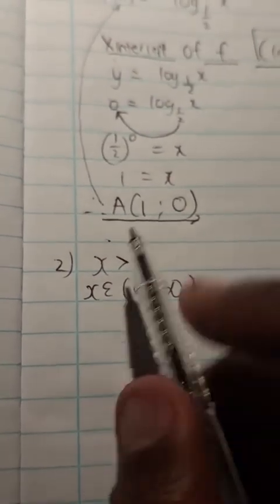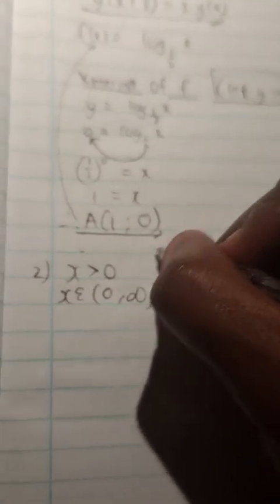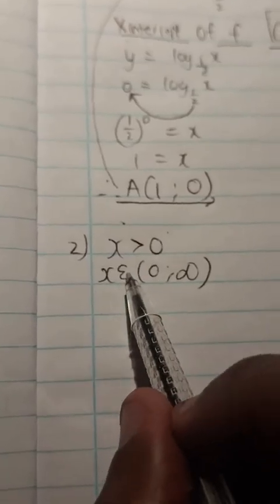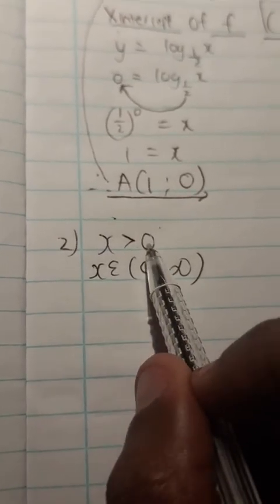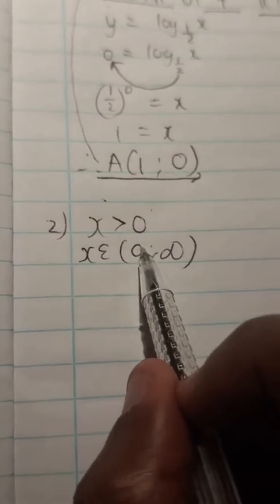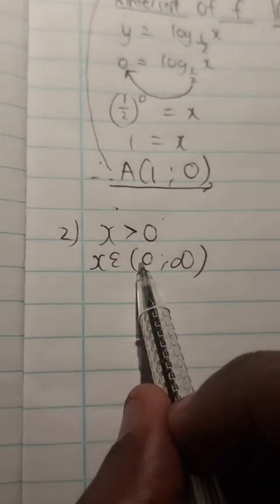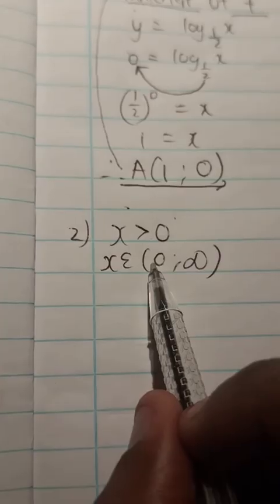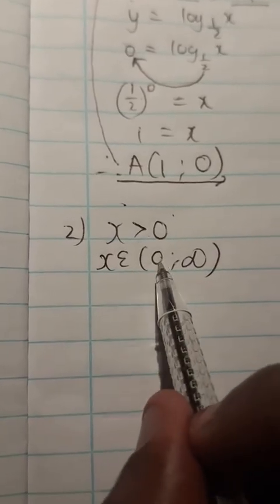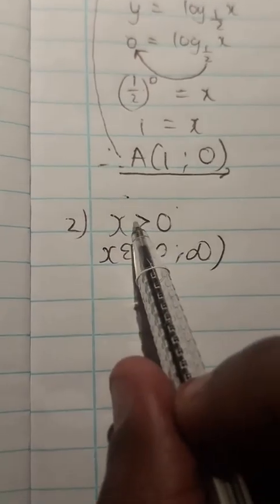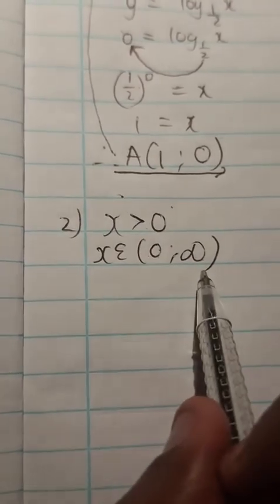It depends on who's writing. If you write your answer this way, you're 100% correct. X greater than 0, that's good. Or you can say x is an element of, open brackets. Why are we saying open brackets? Because we're not including the 0. The function is not defined at the 0. So we say x is an element of 0 to infinity, open brackets. You can write your answer that way.